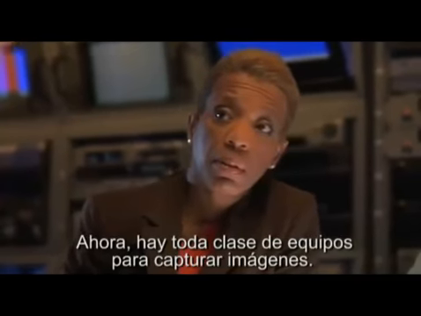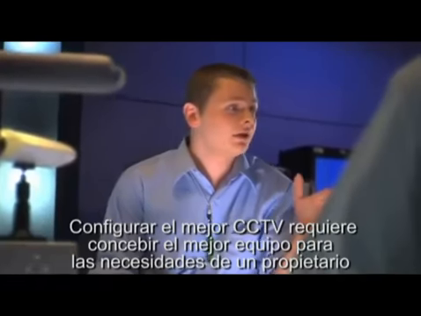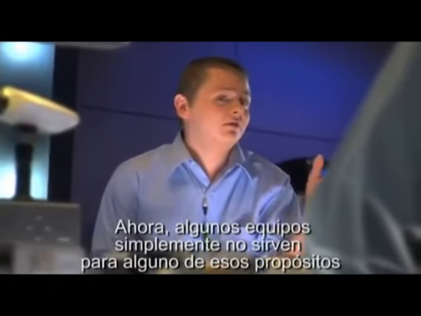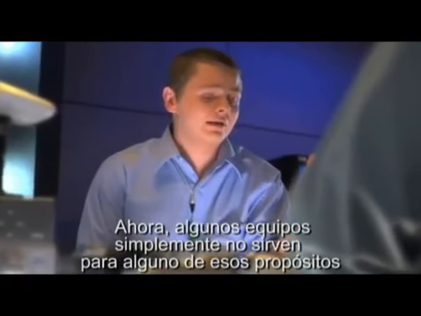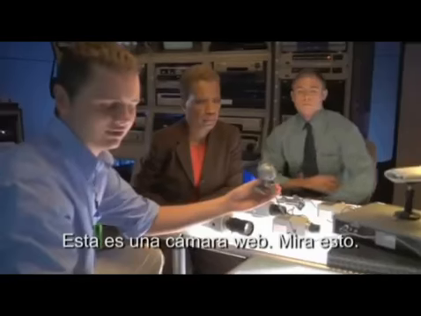Now, there's all kinds of equipment for capturing images. Setting up the best CCTV requires figuring out the best hardware for business owners' needs. Now, some hardware is just no good for that no matter what. This is a webcam. Check this out.